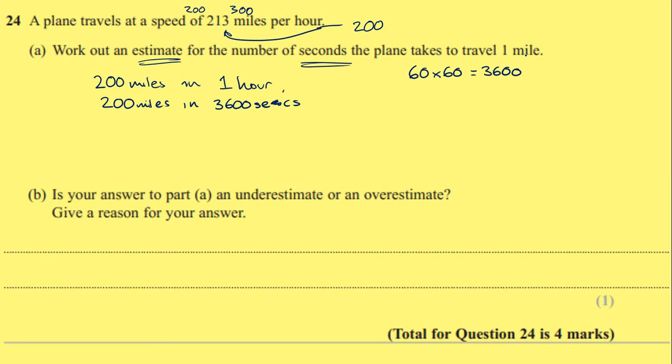So we want to know how long is it going to take to do 1 mile. So 1 mile. Now we can divide by 200 here. We can cut this journey up into 200 tiny little chunks of each being a mile. And if I do the same over here, if I divide by 200, I have 3,600 divided by 200.